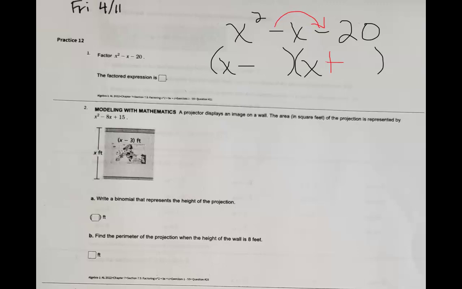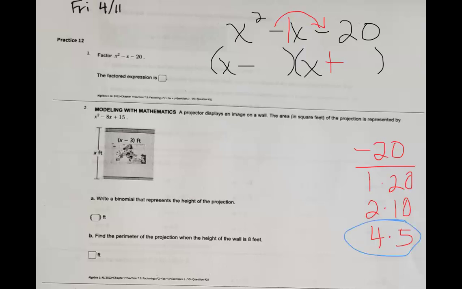Okay. And then we want to factor 20, and it's minus 20. So we're looking for a factor pair that subtracts to be 1. Remember, if you don't see a coefficient, there's a 1 there. So 1 times 20, 2 times 10, and 4 times 5. And since 5 minus 4 is 1, that's your winner. And we want to put 5 first since it's bigger than 4. Okay, that's how that one works.